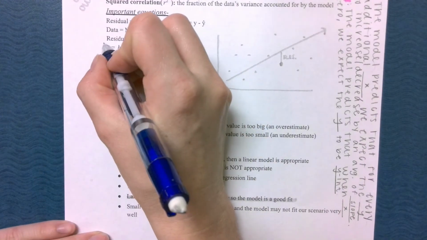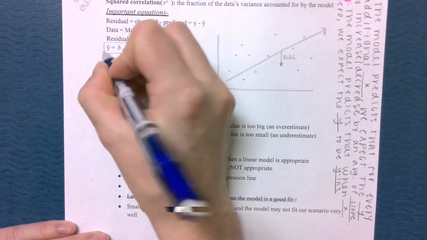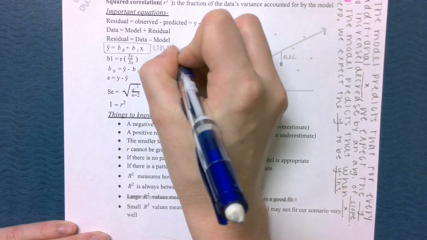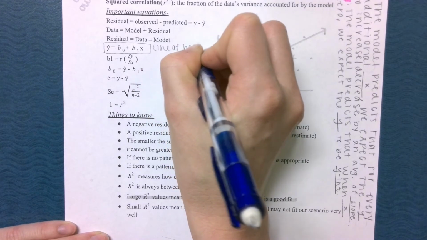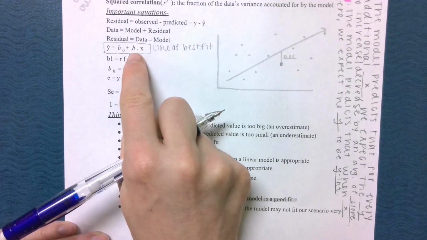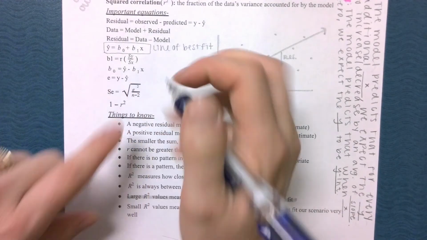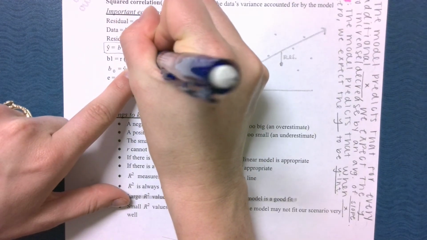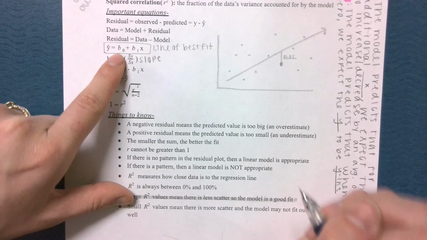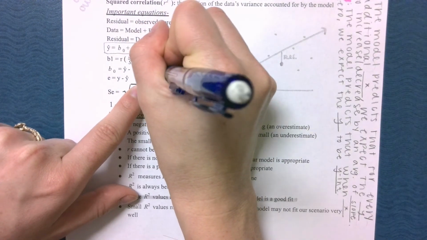This right here is the line of best fit. Remember that B1 is representing your slope, so the second formula here is for slope. This B0 is your y-intercept.